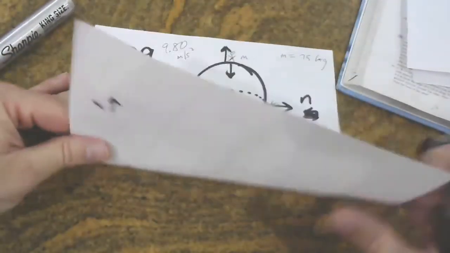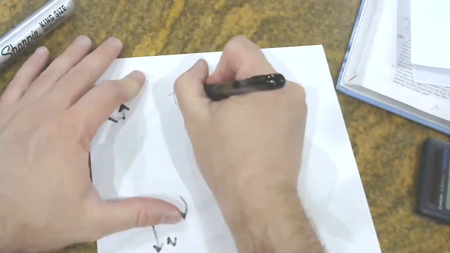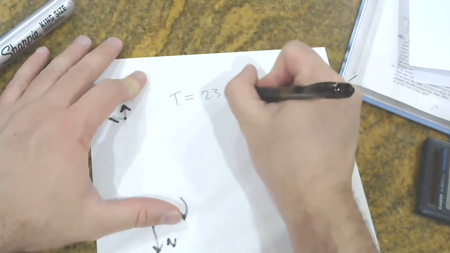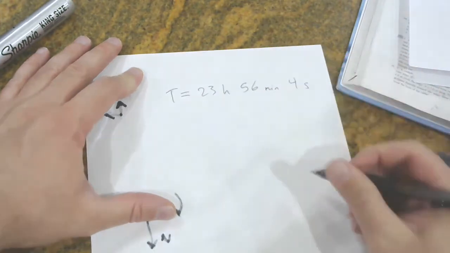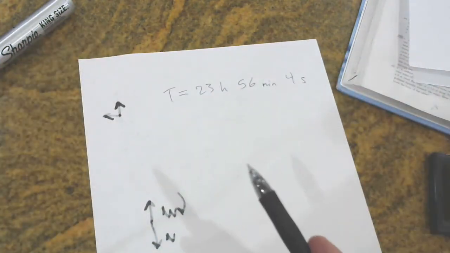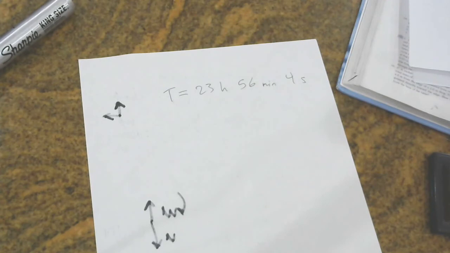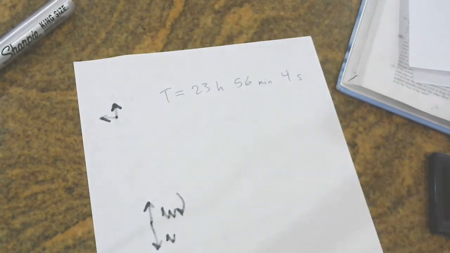Okay. Well, it's not really necessary to get this technical, but it actually only takes the Earth 23 hours, 56 minutes, and something like 4 seconds to rotate once. And astronomers have measured this time interval to even greater precision.